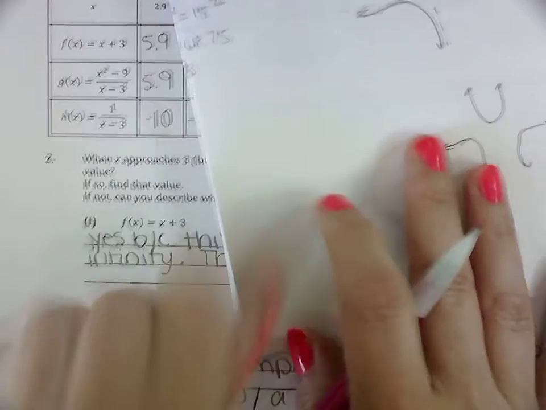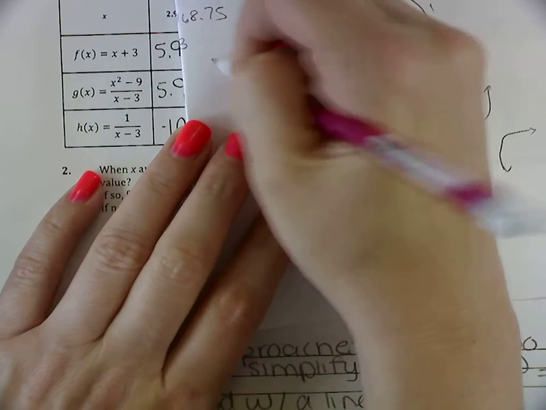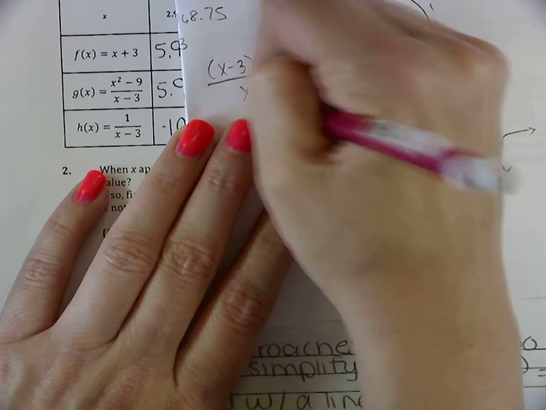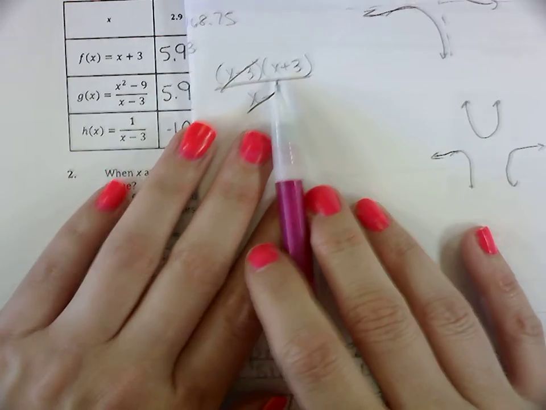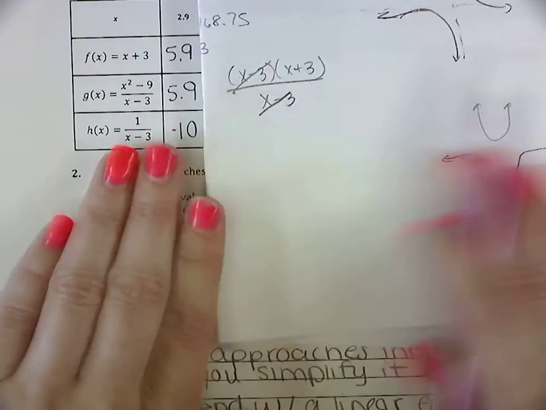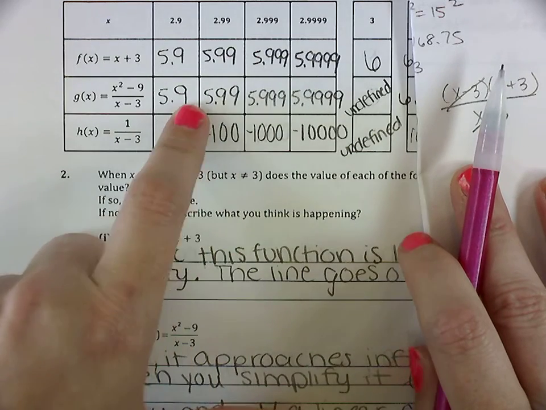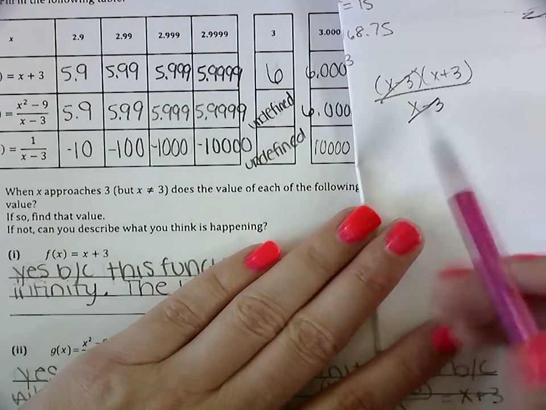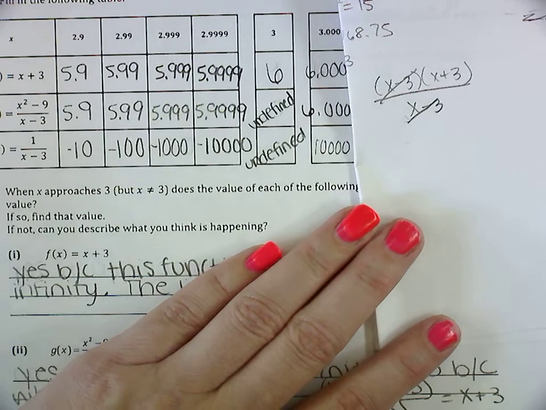Did anybody notice that you could factor this one? Okay, so if you factored x minus 3 times x plus 3 over x minus 3, those cancel out, which means when you're plugging this in, you can use x plus 3 for all those, because look at your two columns. Didn't all of these match? Weren't these all the same? Yeah, because they were just both x plus 3. The only difference is the domain. The domain for this does not include 3 because you would get a 0 on the bottom.